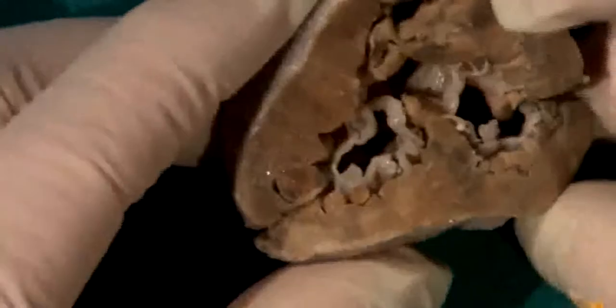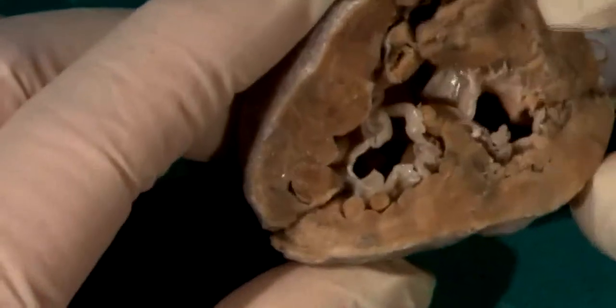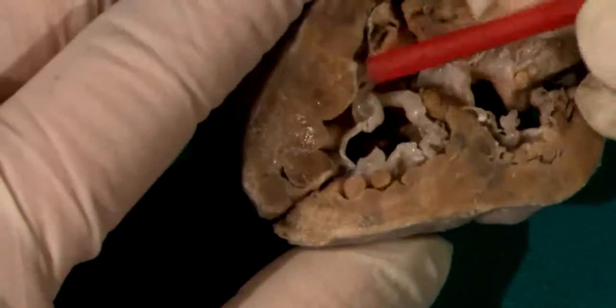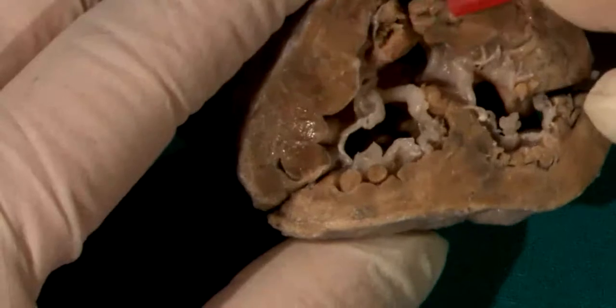But we can also dissect the heart in different ways, and this is one of the hearts that I've made in more or less a cross-section through the ventricular chambers, just to demonstrate the substrate for subpulmonary obstruction in tetralogy of Fallot.